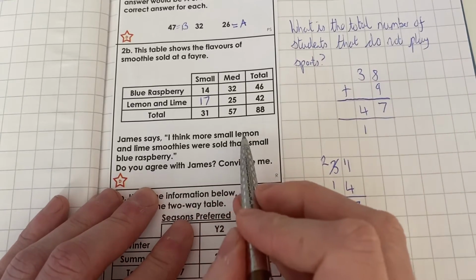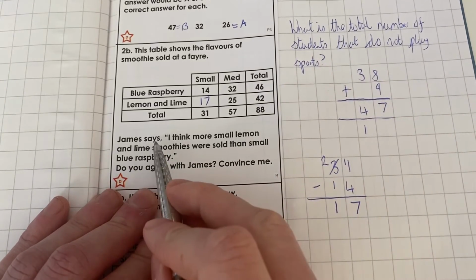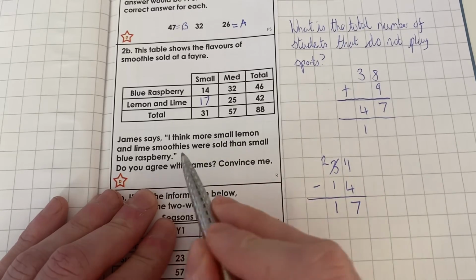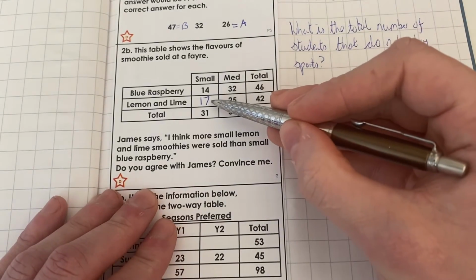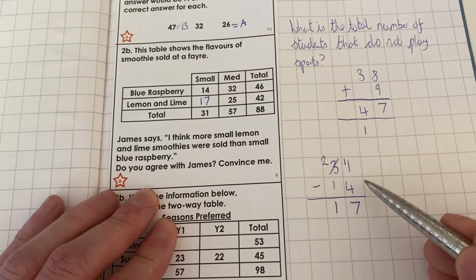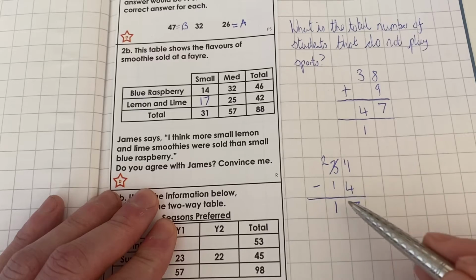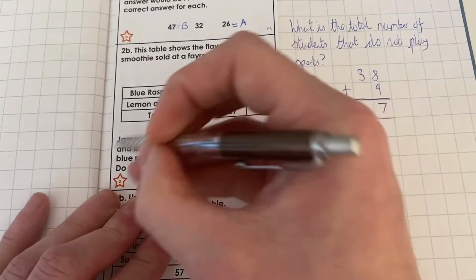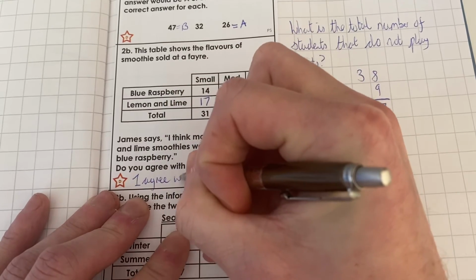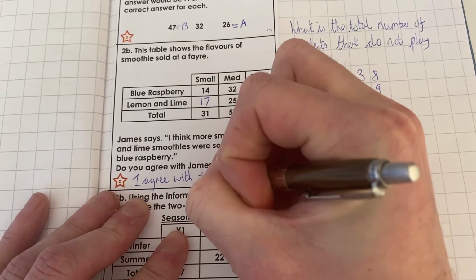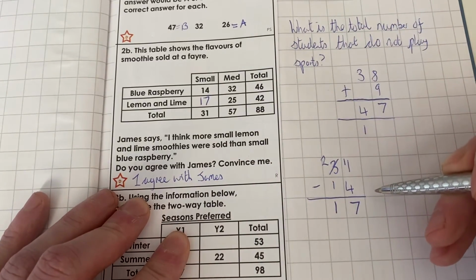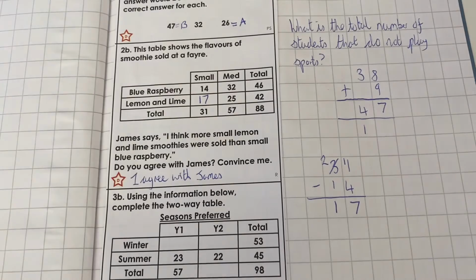So go back to our statement. James says, I think more small lemon and lime smoothies were sold than small blue raspberry. James is correct because 17 is greater than 14. So convince me. Well, we've convinced him by using this calculation here. So we can put, I agree with James. And we convinced him, as I said, by using this written method here. So that's the second question done.